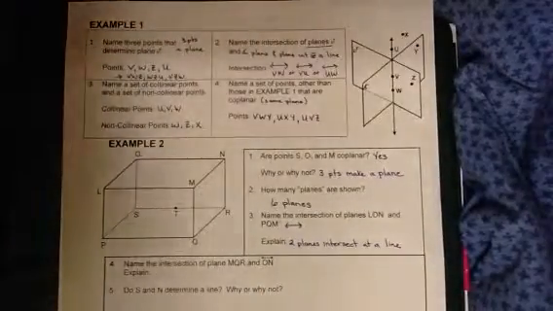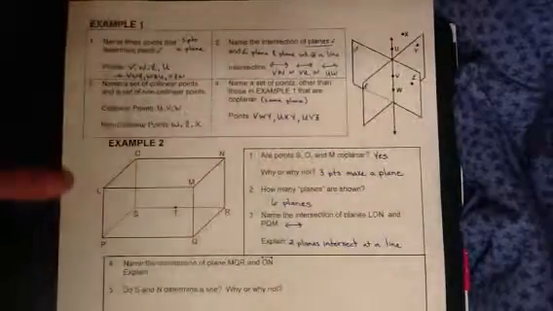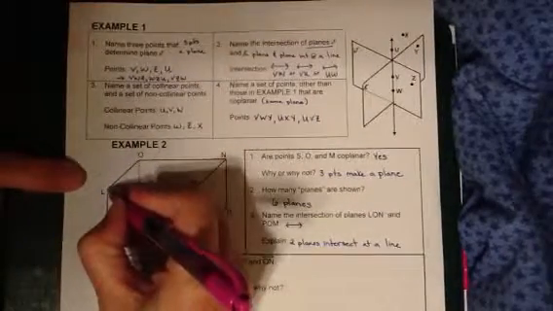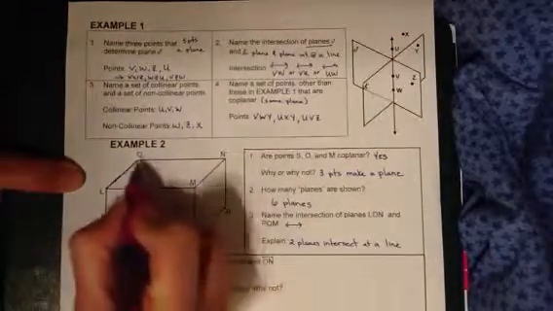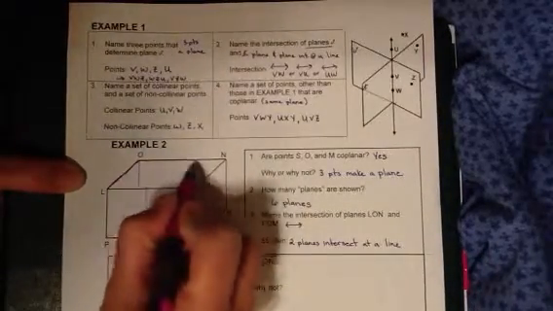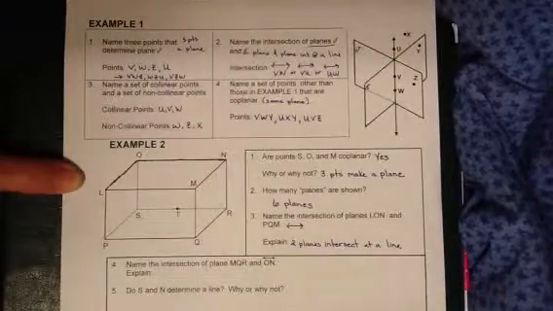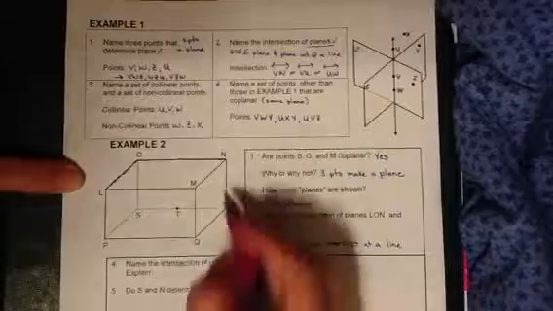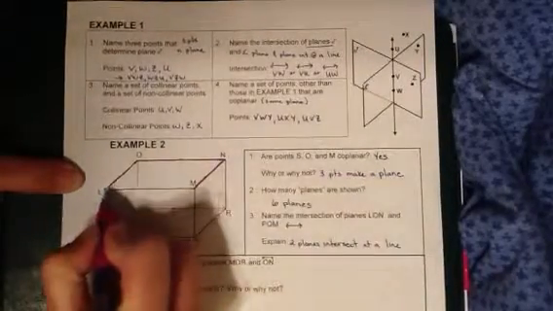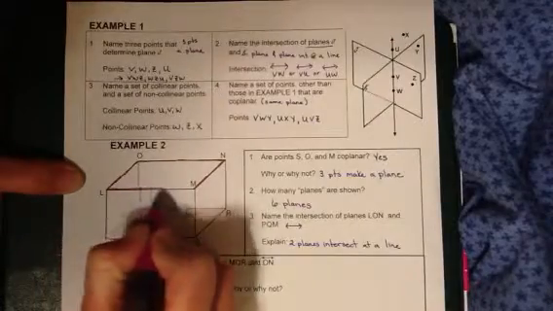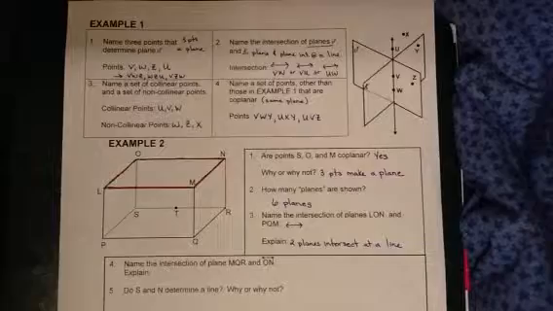So I'm going to get some colors out and see if we can't kind of make this help a little bit. LON. Here's L to O and then over to N. So the only way that I can connect those, it must be talking about this plane right here on top. So I'm going to go ahead and trace the rest of that plane. So we're talking about the top of the box.